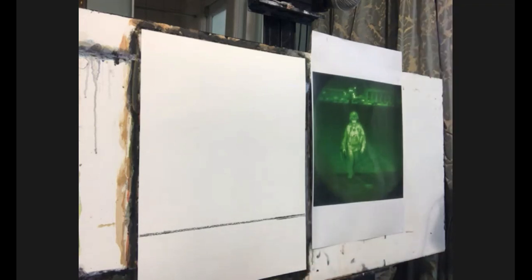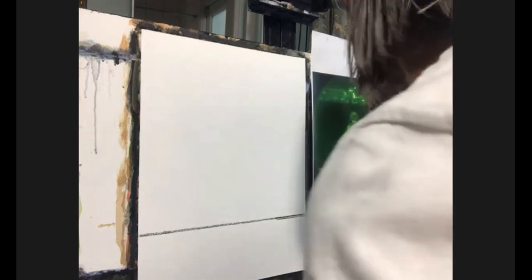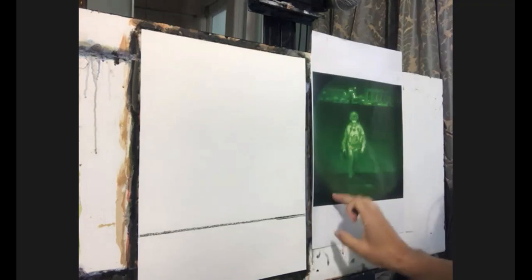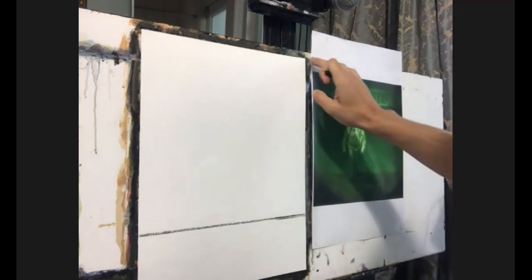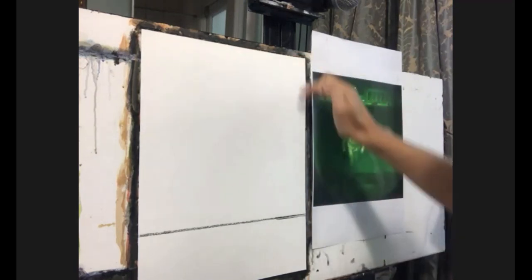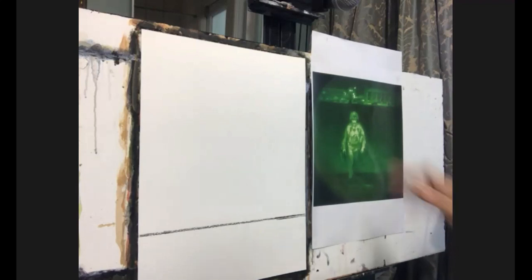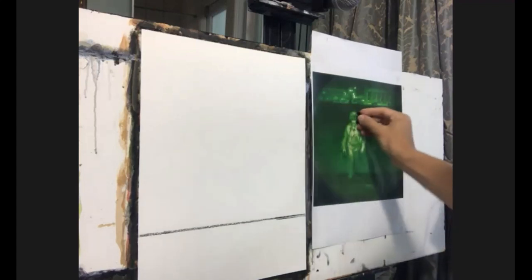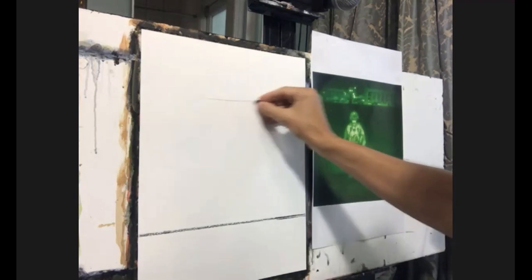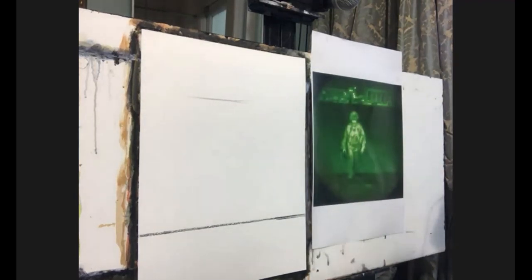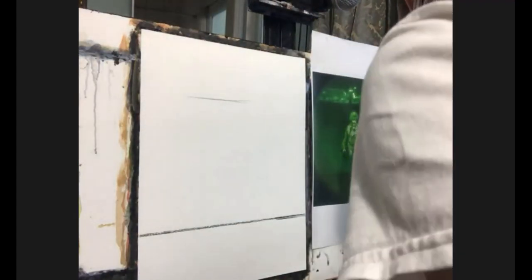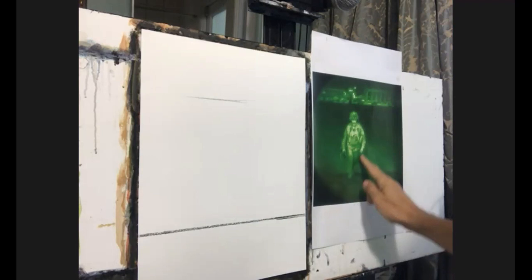Also, I have some charcoal. So I'm gonna go ahead, and the photograph is not perfectly aligned with the paper, but I'm just gonna keep the same proportion of the soldier, maybe a little bit bigger. So what I'm doing right now, just gonna get the figure. How many focal points am I gonna do? So clearly, this will be my main focal point.